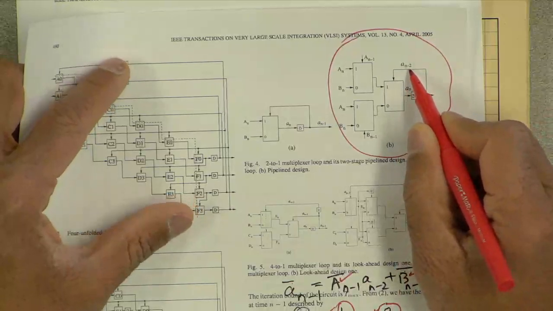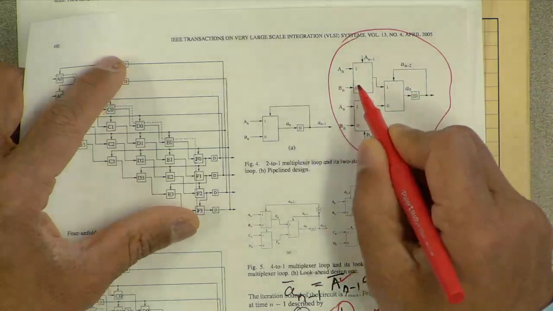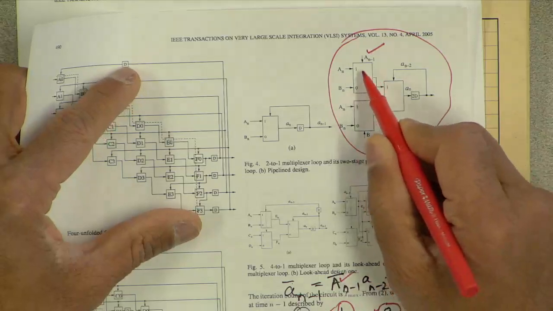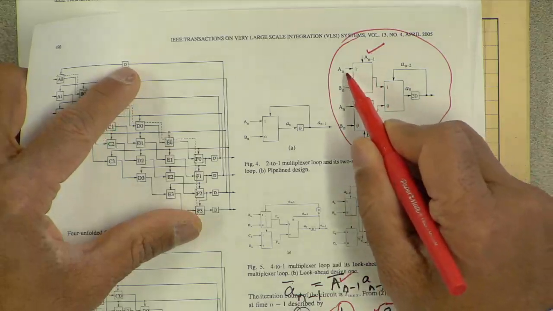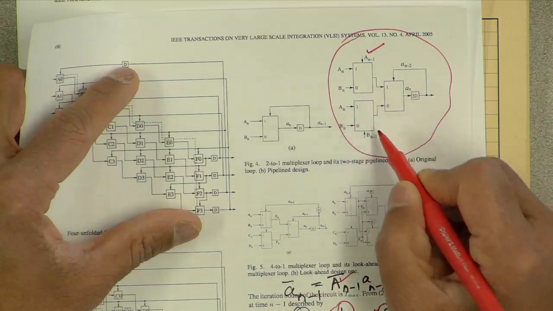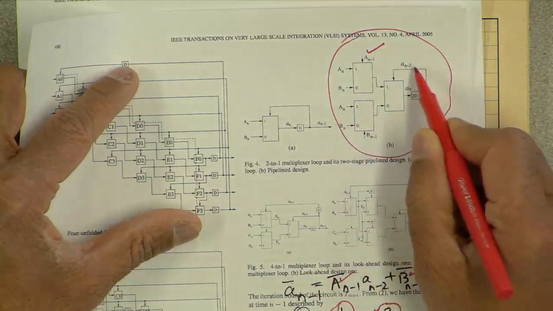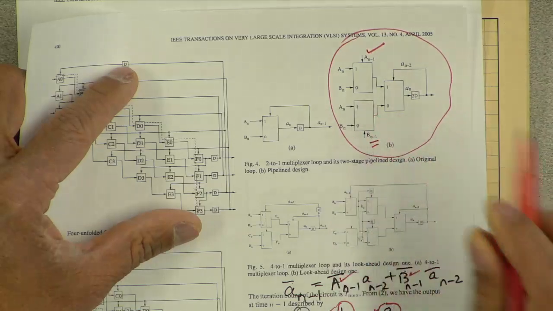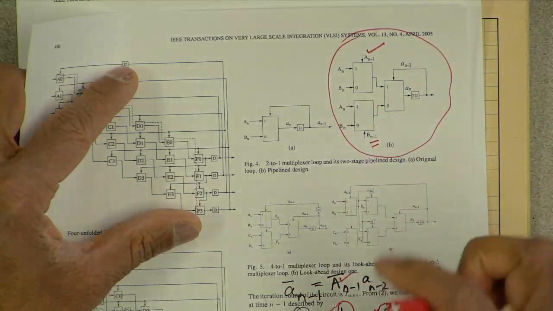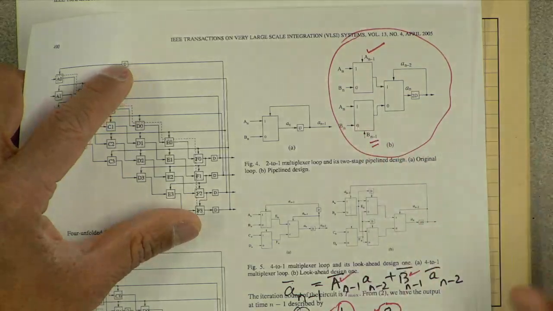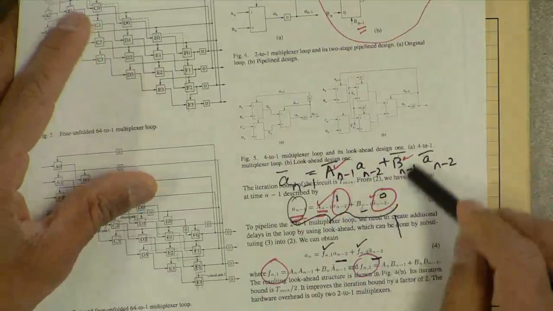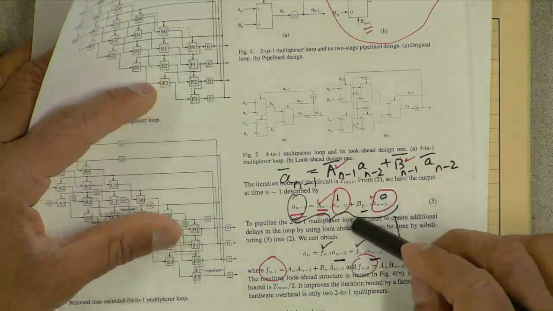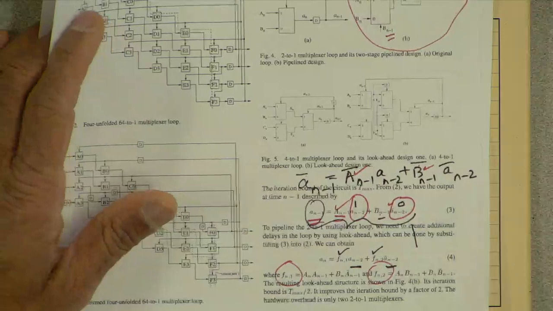If an minus 2 is 1, then depending on this cap an minus 1, that's the control bit to that mux, it's either an or bn, and if that was 0, then we have another 2 to 1 mux. Depending on control bit bn minus 1, we select this or that. So that's the non-trivial part, how to generate these binary recursive equations and keep updating them.